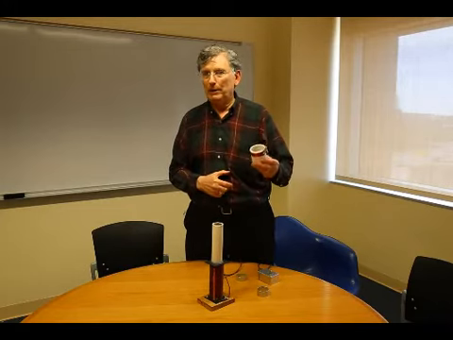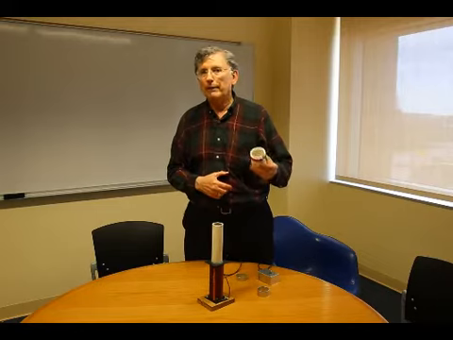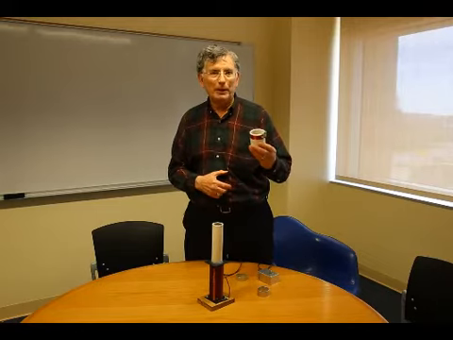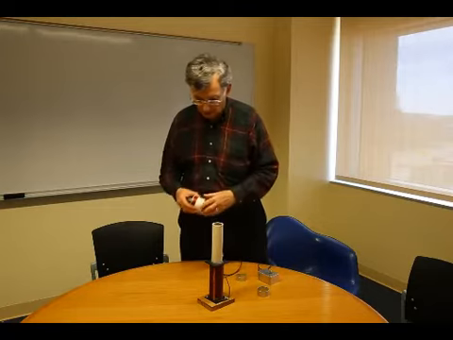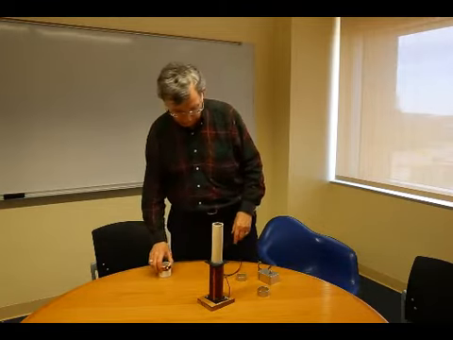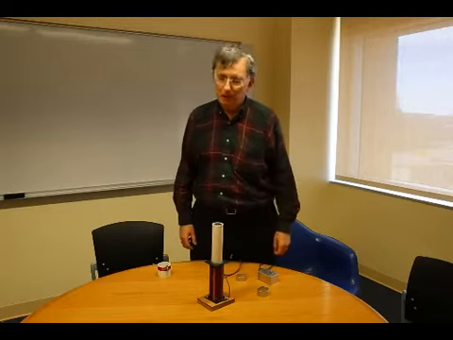Here we have the famous experiment, a flashlight bulb connected to many loops of wire, but no battery, no power supply. Therefore, we would expect that no matter what we did, this light bulb will not go on. Here we have many coils of wire connected to an AC power supply.